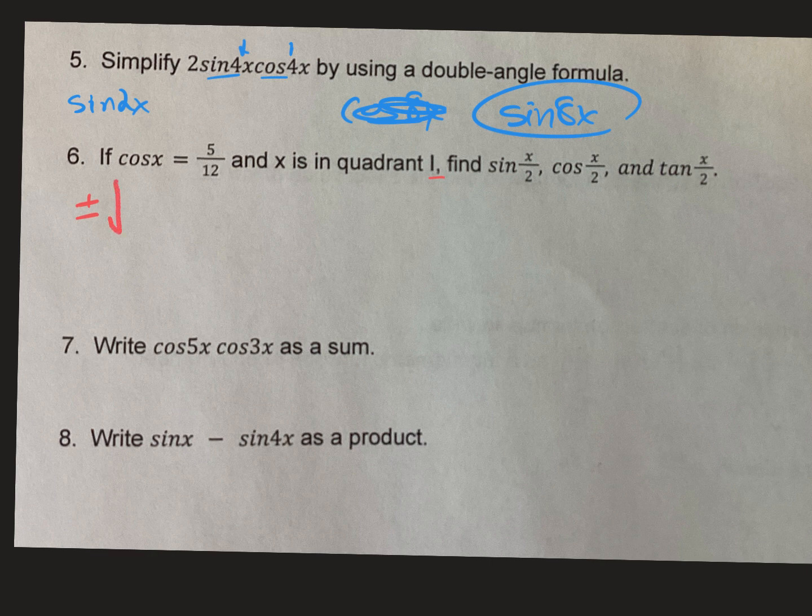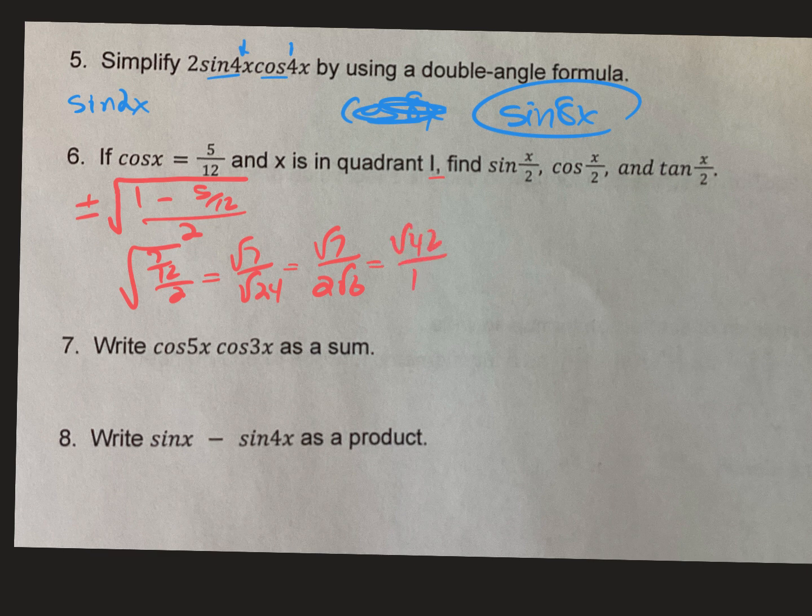So quadrant 1 is important because when you do sine x over 2, you do plus or minus the square root of 1 minus cosine x, and cosine x is 5/12, all over 2. The plus or minus is going to become plus because we're in quadrant 1. 1 minus 5/12 is 7/12. So I got 7/12 over 2 inside my square root. You can move that 12 to the denominator, so I have square root of 7 over square root of 24. The square root of 24 you can break down 2 on 6. Move the 6 up, make that square root of 42. On the bottom, take the 6 out, you have 12. All right, that's sine x over 2. I didn't do a good job labeling that one.